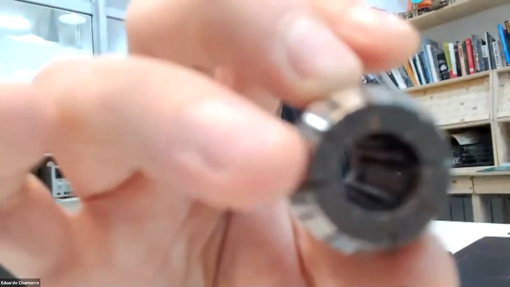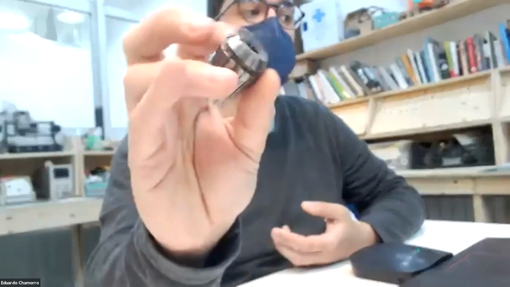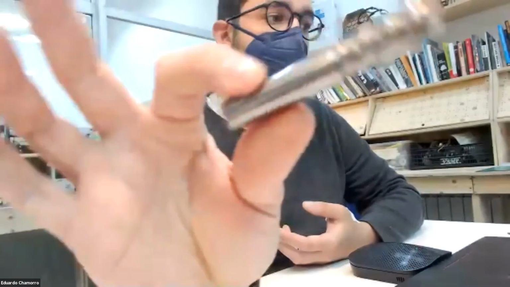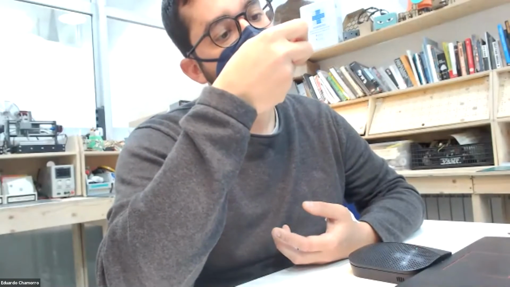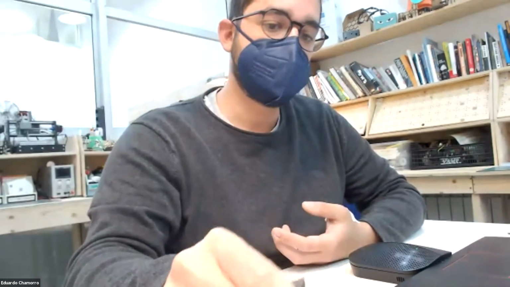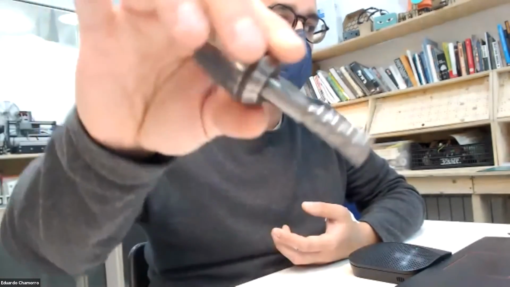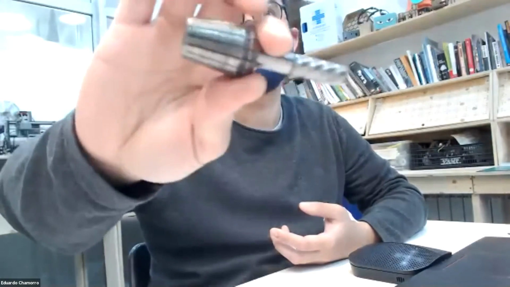How do you know if you are choosing correctly? The collets also have, this one is really worn, but it has some numbers, and they state the inner diameter. You need to match the inner diameter with the end mill. For example, here I have a 12 millimeter end mill, and this is a 12 millimeter collet. If you put it inside, it fits exactly, and even though I'm not pressing it, it doesn't fall. If it falls, it means your collet will probably need to be replaced. It's a little bit worn.